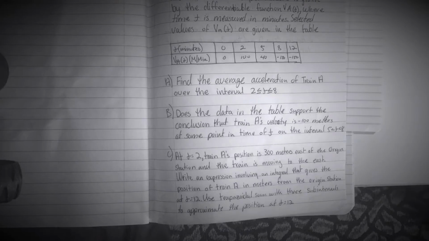So the position of train A at time equals 12 minutes is approximately 150 meters west of the origin station. You have to say approximately because a trapezoidal sum is an approximation using the table given in the problem.